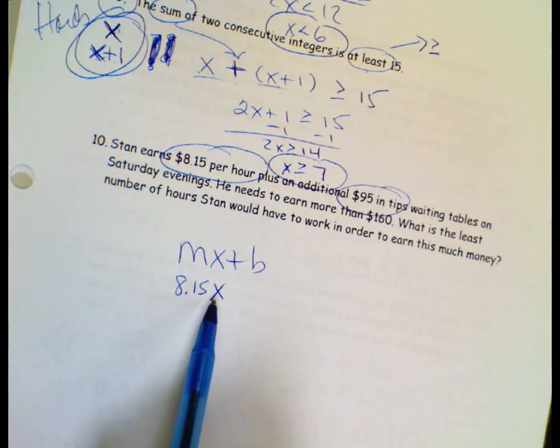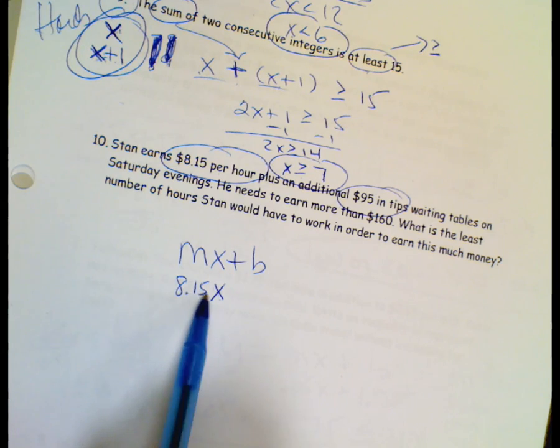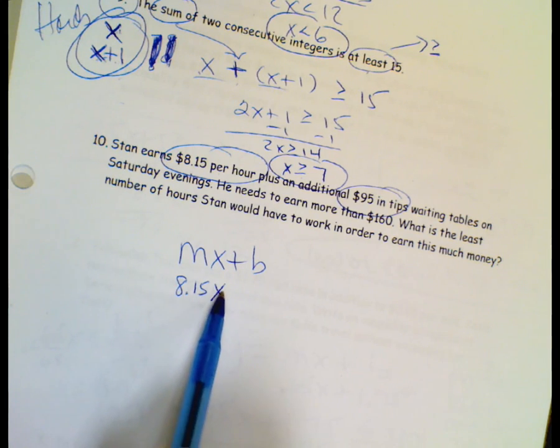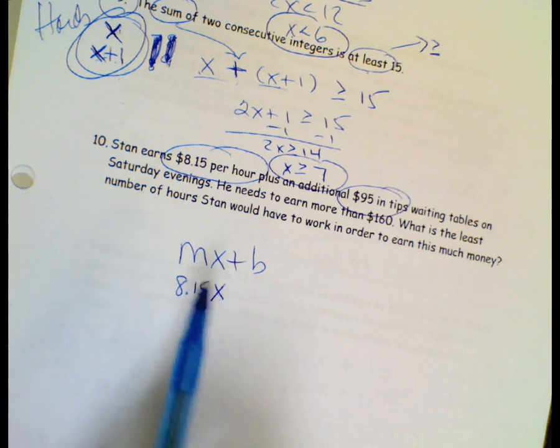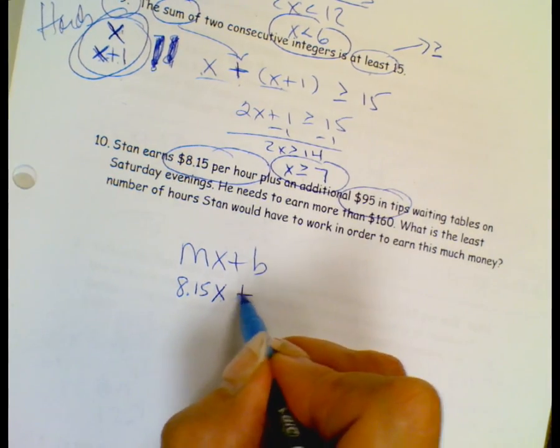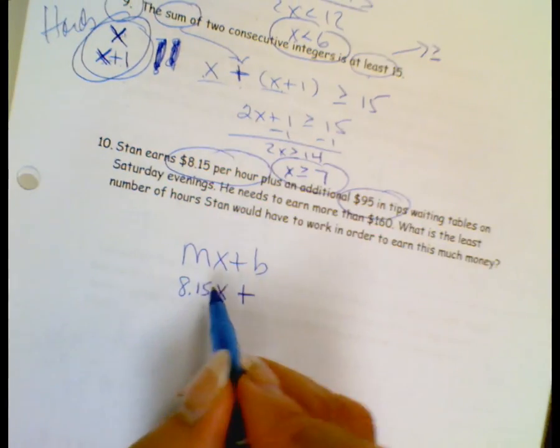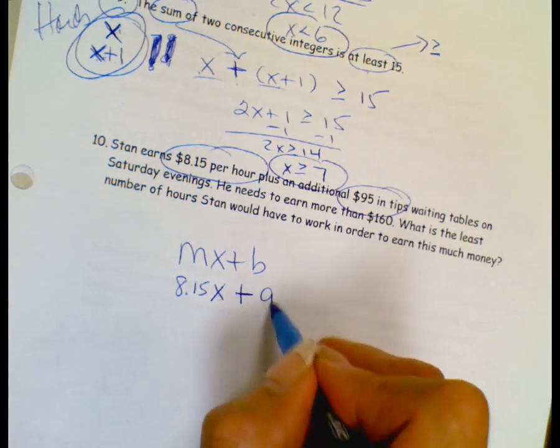So if he worked 10 hours, that would be $81.50 because he would multiply the hours times this. Plus additional to this, plus his hourly rate, he's getting $95 in tips.